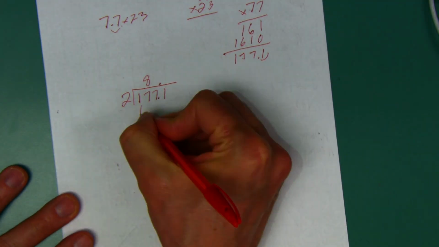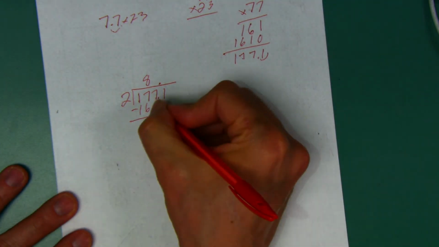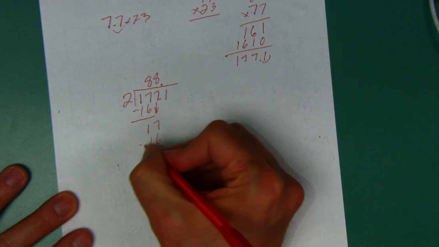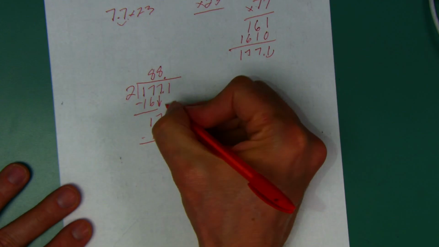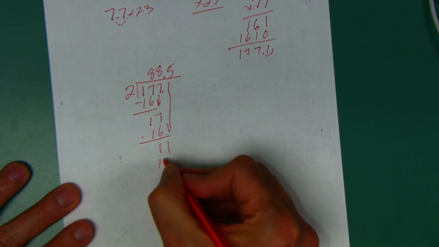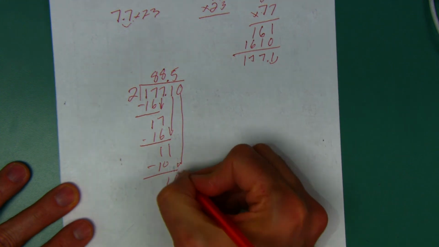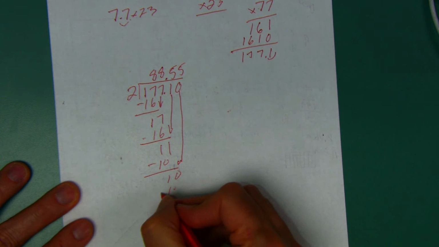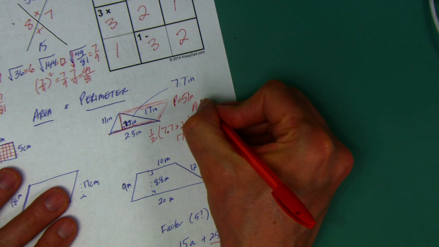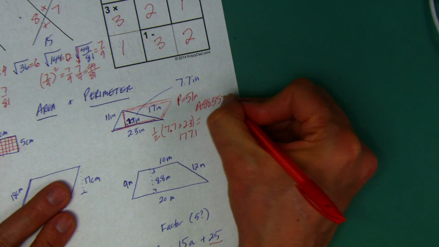2 goes into 17 8 times because 8 times 2 is 16. I subtract, and then I bring down the next number. I'm going to have another 8 there because 8 times 2 again is 16. I subtract. What do I do now? Bring down the next number. 2 goes into 11 5 times because 5 times 2 is 10. What do I do here? I'm going to add another 0. And 2 goes into 10 5 times. So the area of this triangle is 88.55. And this is square inches.